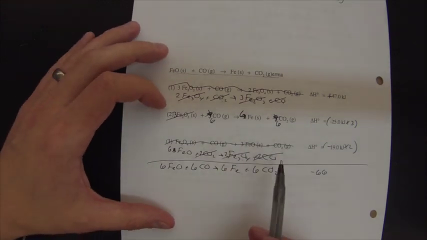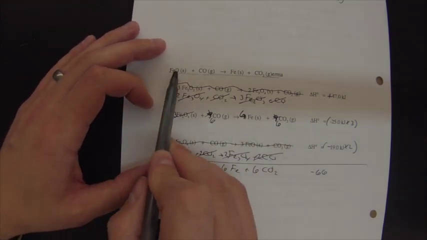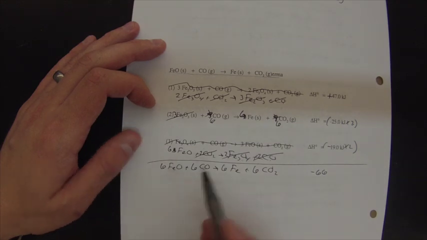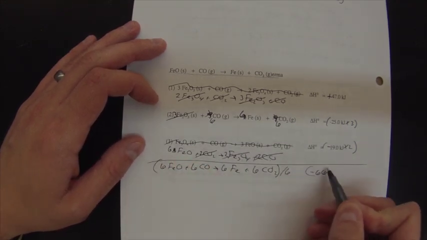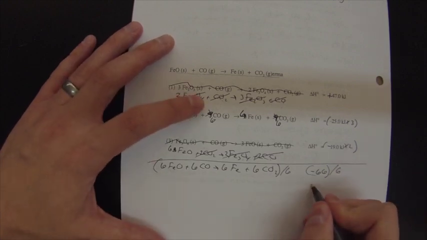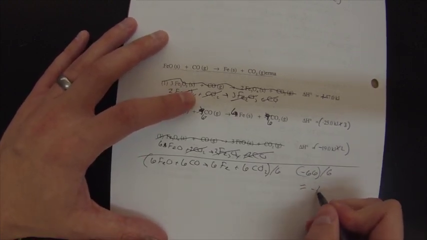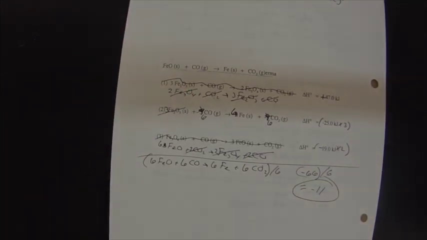So now, if you look at this, this is just exactly 6 times the answer. So what you need to do is just divide everything by 6. So your final answer is negative 11. That one was a little trickier, but doable.